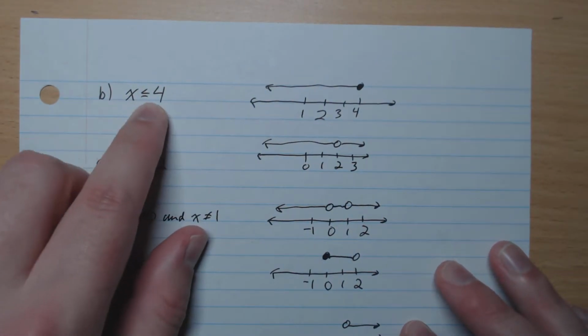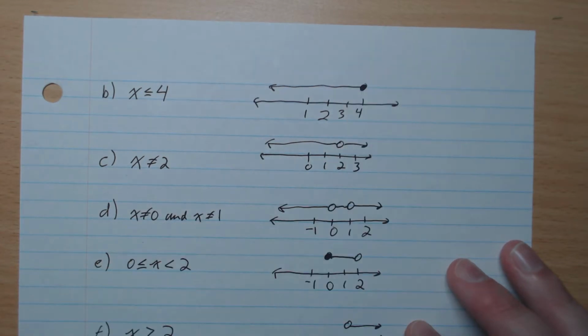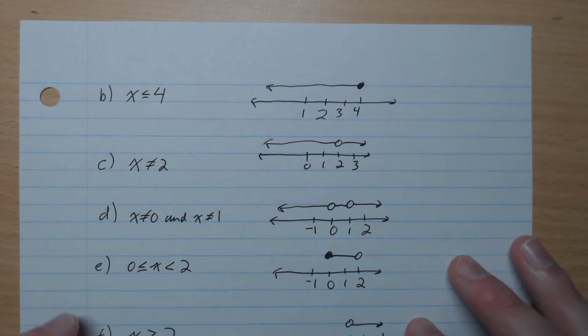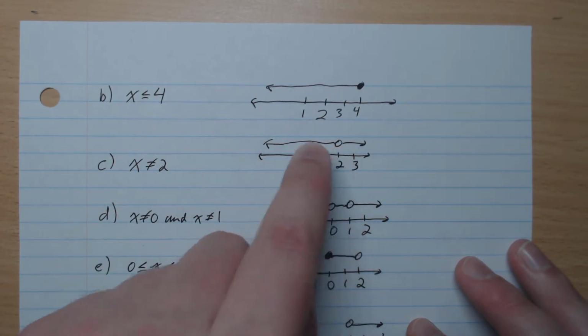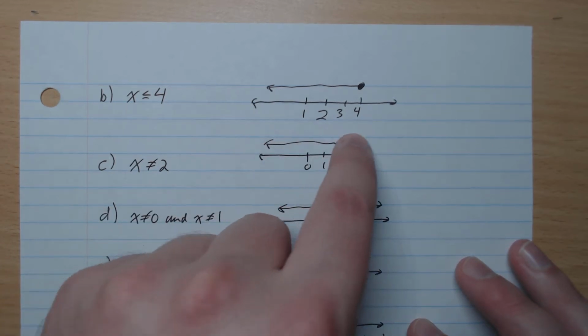B, x is less or equal to 4. So we go to 4, we're allowed to be equal, and it's less than 4, so it's to the left like that. C, x not equal to 2. So we go to 2, it is not equal, so it's an open hole, but it is allowed to be equal anything, to the left or to the right.